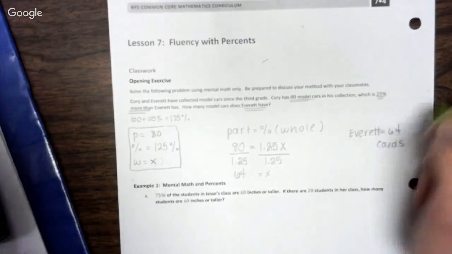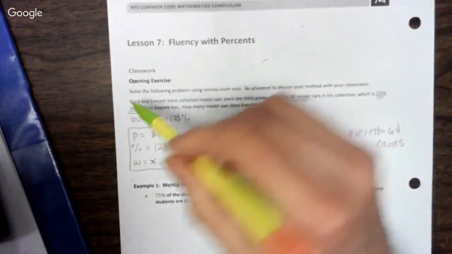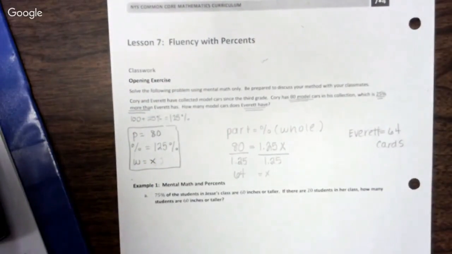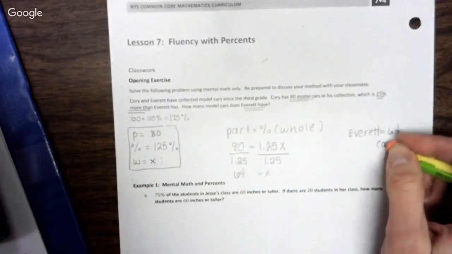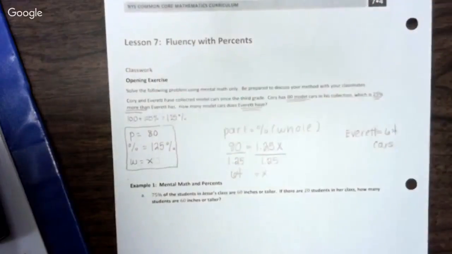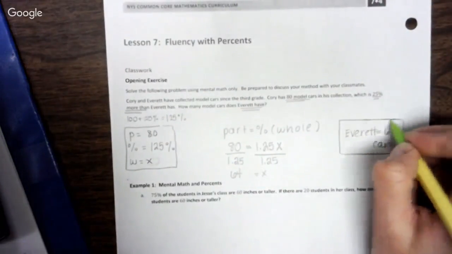Now, does that make sense that Corey has 80? That is 25% more than Everett. Does that make sense that 80 is more than 64? This isn't cards, this is cars. I'm sorry. Which does make sense. So our answer would be 64.